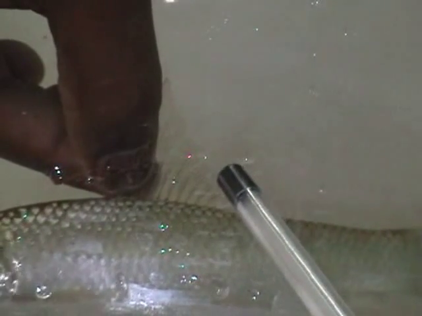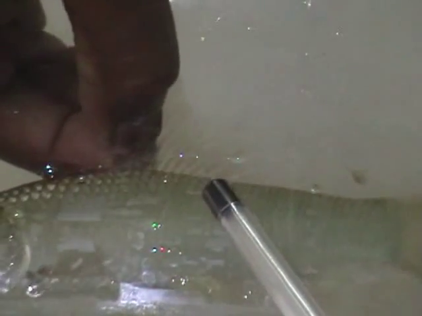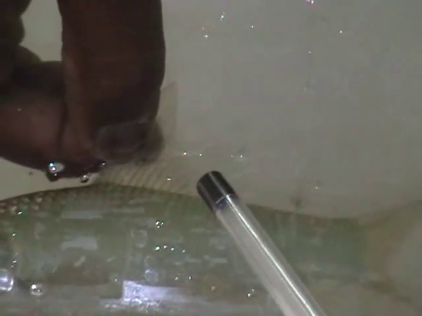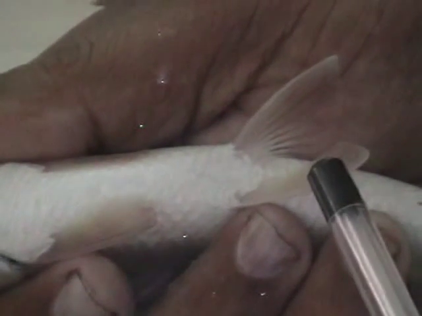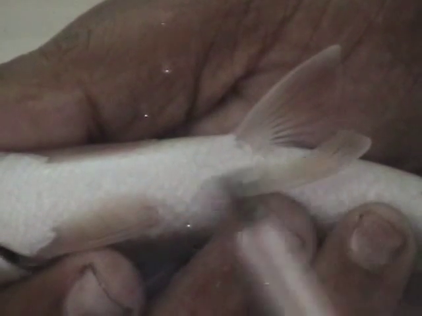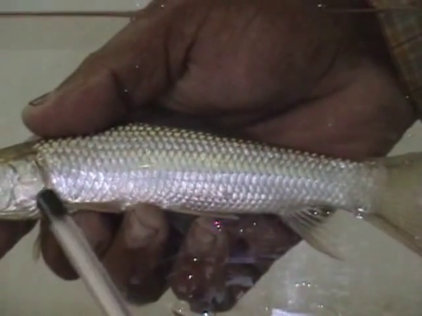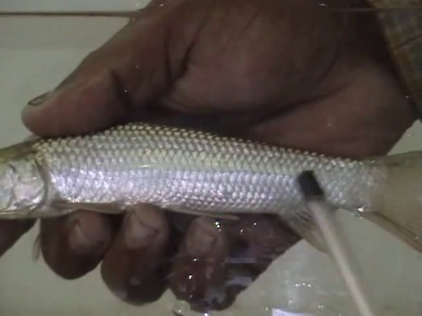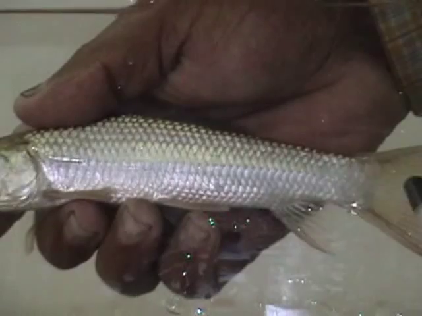Now you see the dorsal fin. How many branched rays are present? We will count it. 1, 2, 3, 4, 5, 6, 7, 8, 9, 10, 11, 12, 13. See the pectoral and pelvic fins. The distance between the pectoral and pelvic fins, wide gap. Then we should count the number of scales present in the lateral line. 40 to 45.